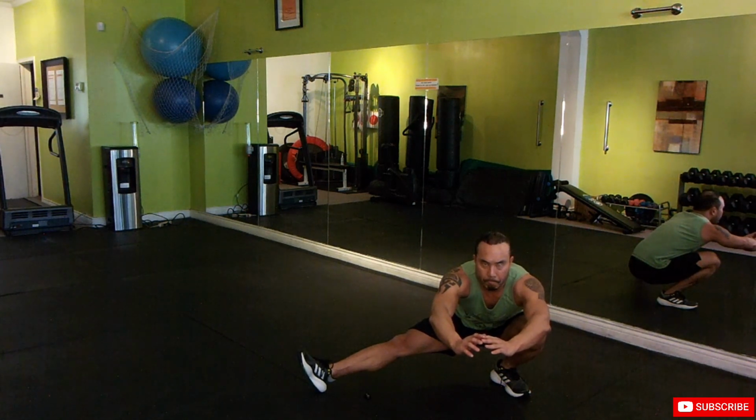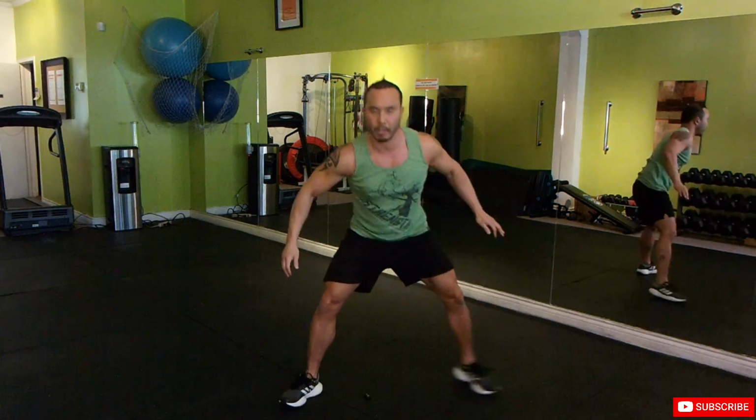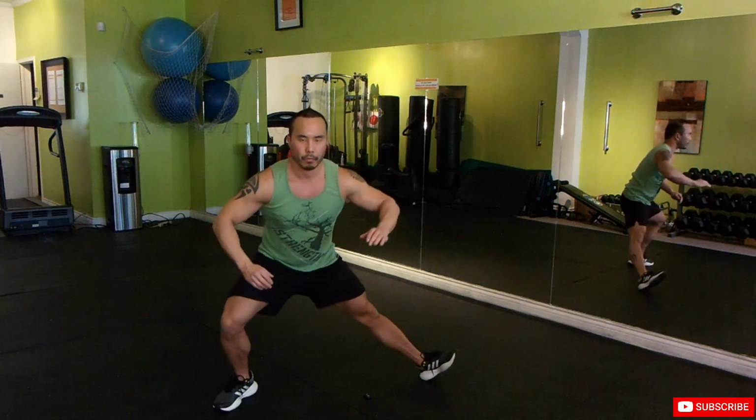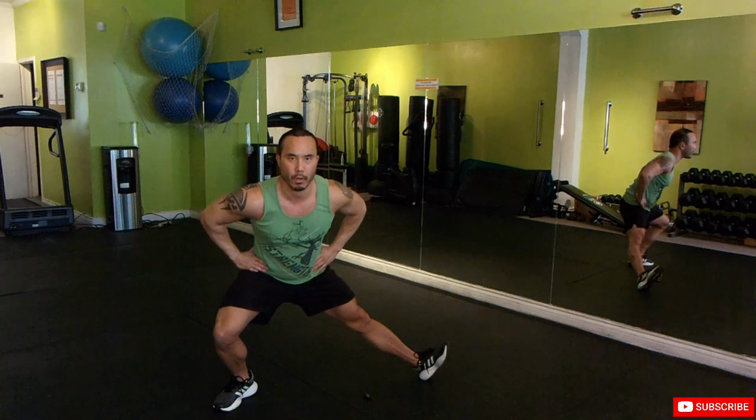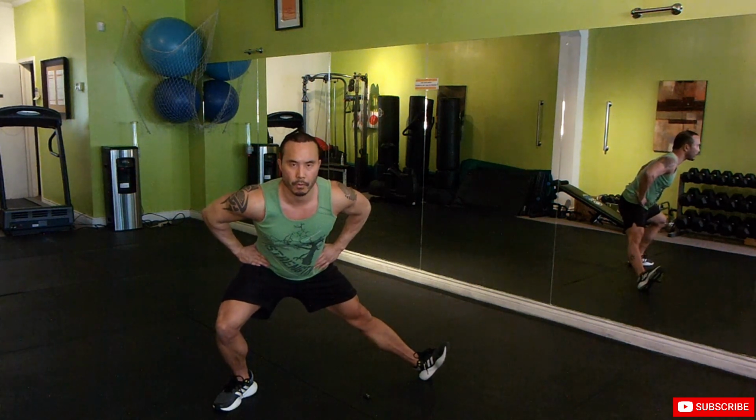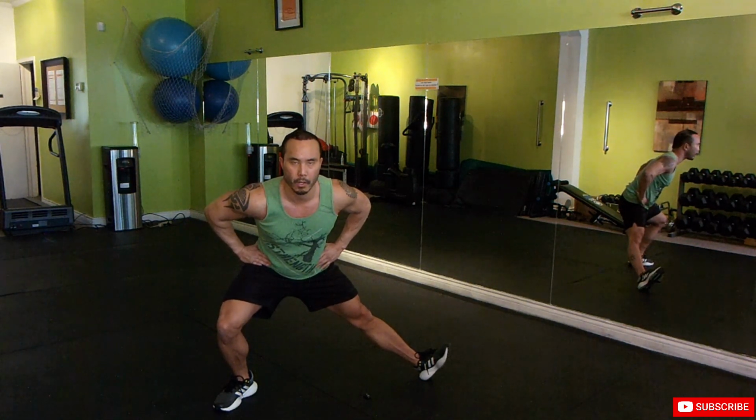Hold and breathe for 15 to 20 seconds, and to deepen the stretch, go all the way to the ground if you can. Hold and breathe for another 15 to 20 seconds, and then repeat the sequence for the other leg.